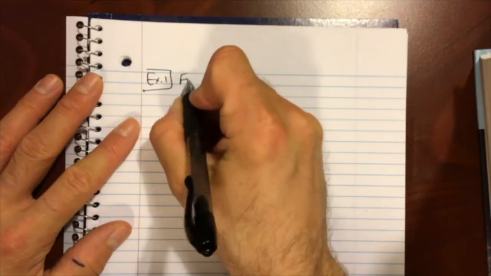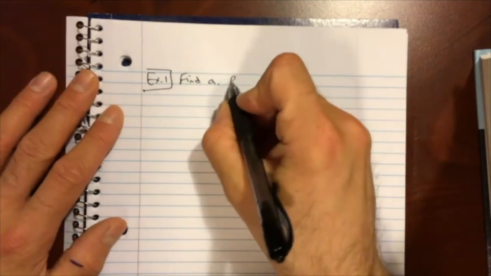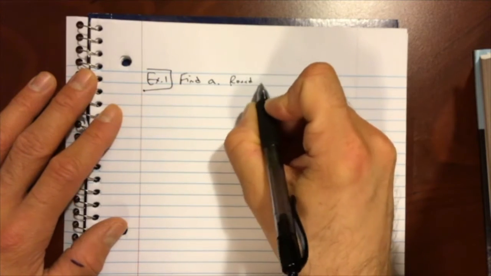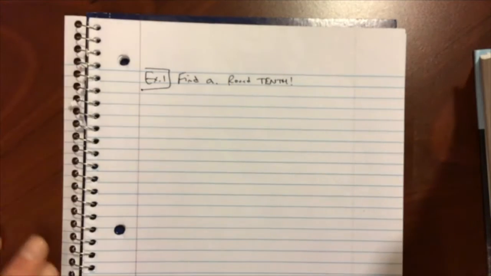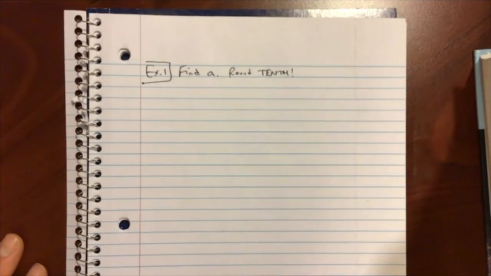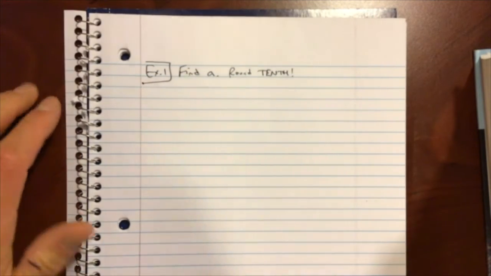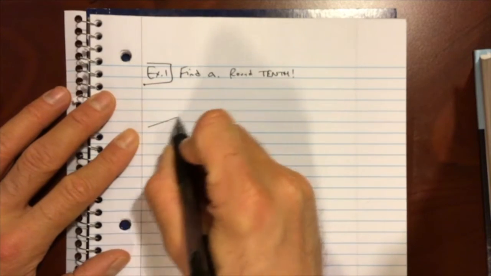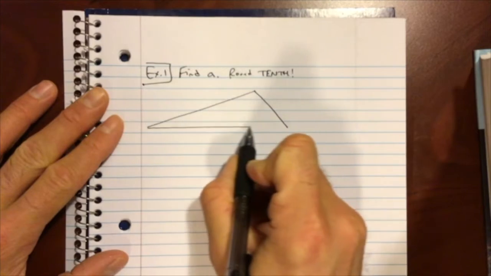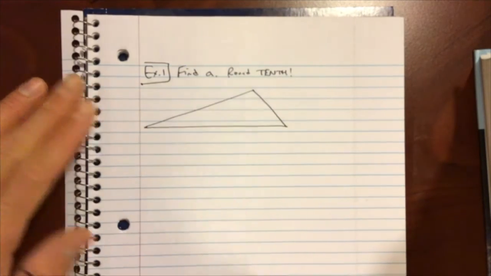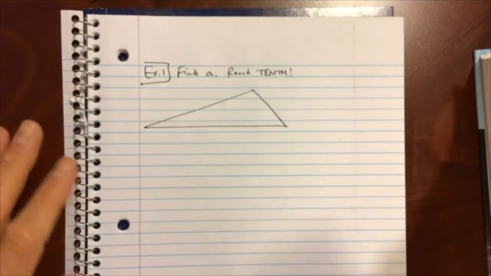Example 1. I'd like you to find little a, and I'd like you to round to the nearest 10th. Hopefully everybody's good with rounding. Find little a, round to the nearest 10th. Let's draw a picture. Beep, beep, beep. Drawing a triangle is always easier with sound effects.